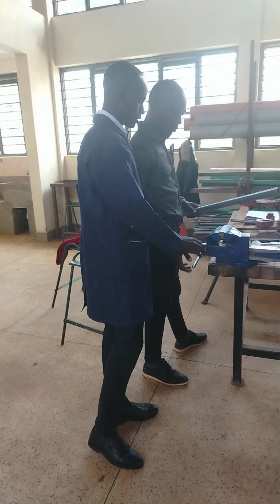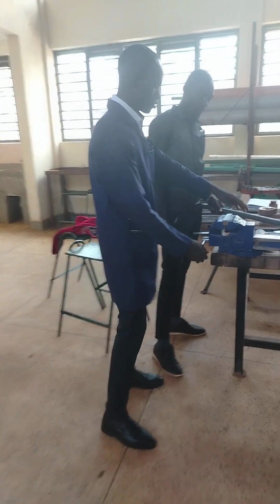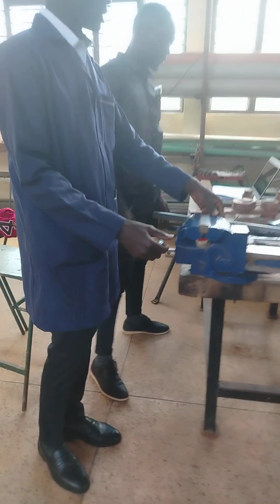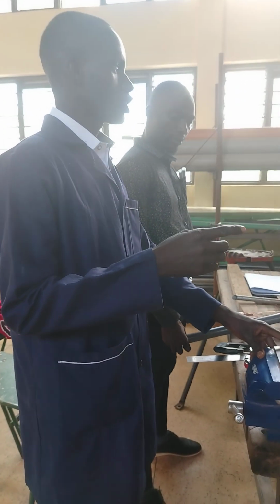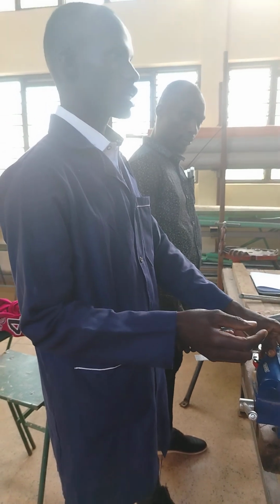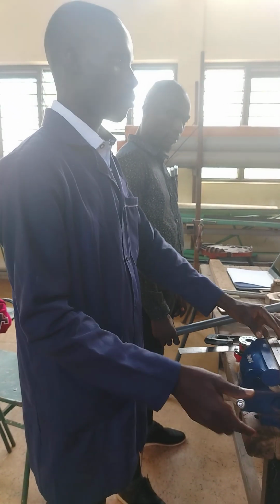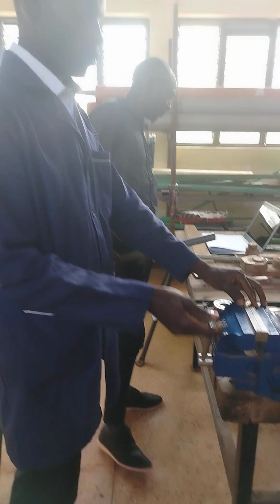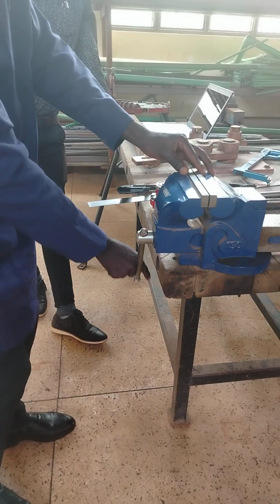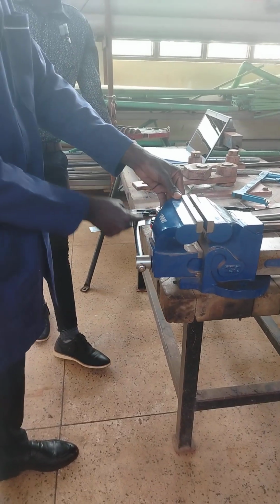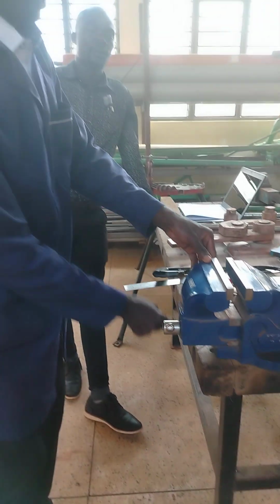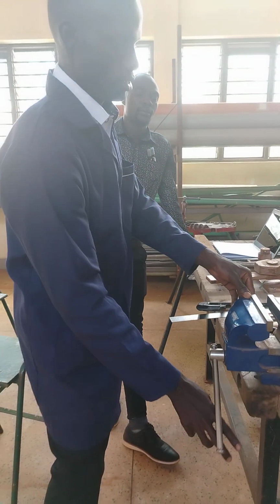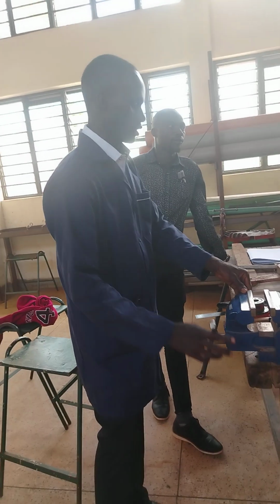Let us open this. Let me demonstrate how you are going to use this particular tool. For you to use this holding tool, if you take it clockwise, you are going to close it. If you take it anti-clockwise, you are going to open it. You can see it is opening up.